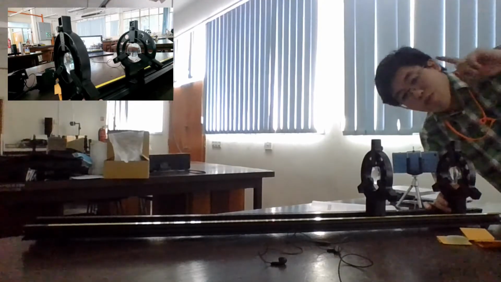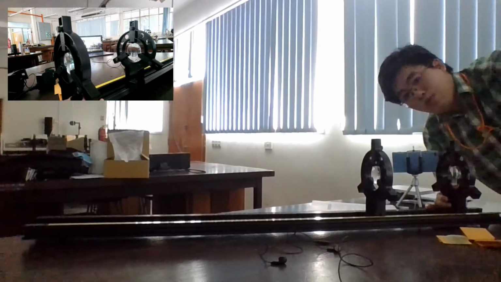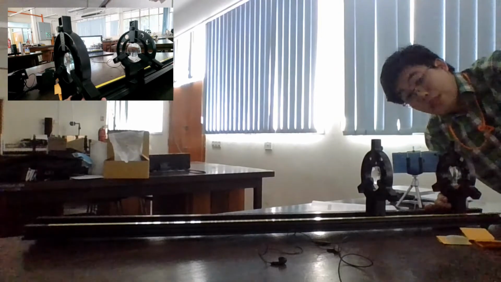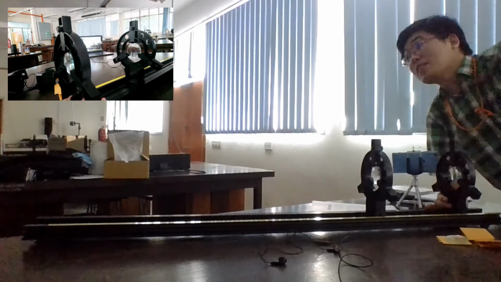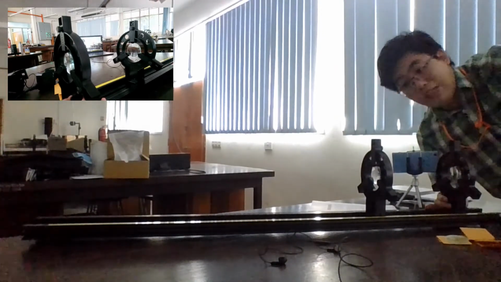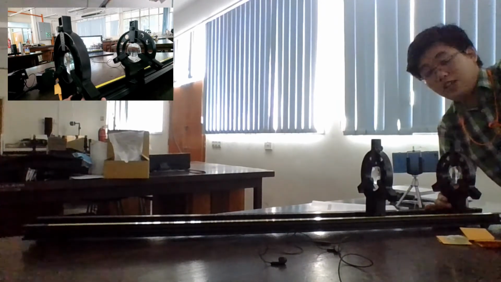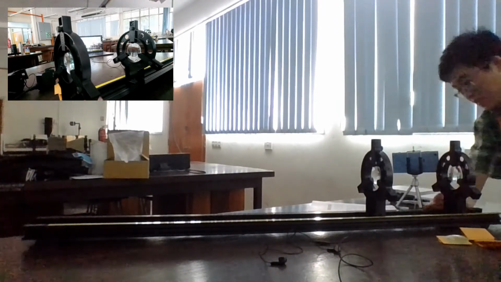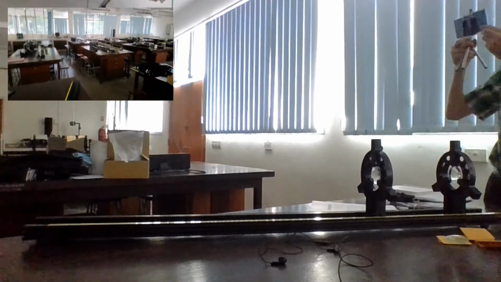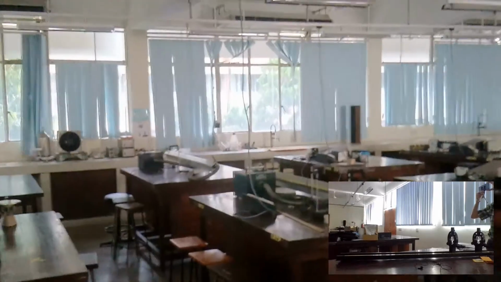One more precaution is that you want to look at the window on the opposite side. We are trying to look at the furthest object, not focus the image on nearby things.